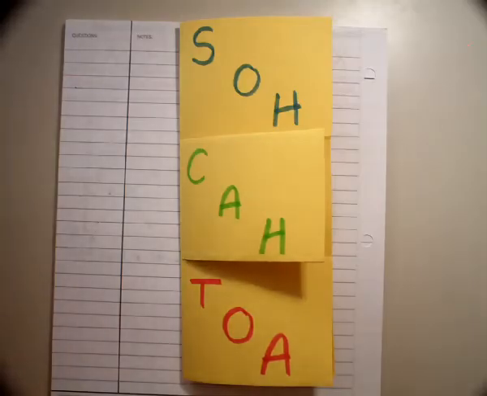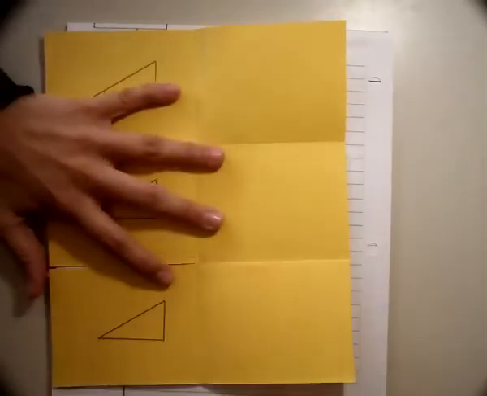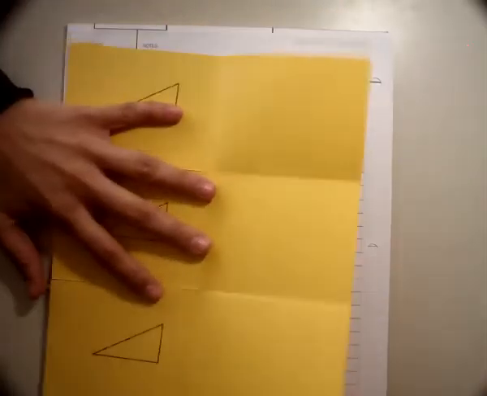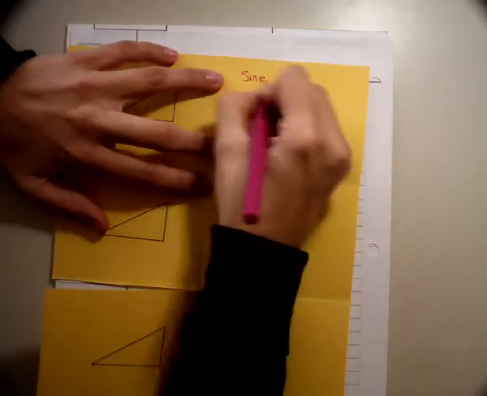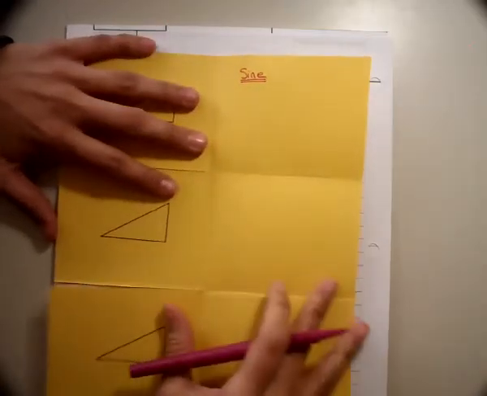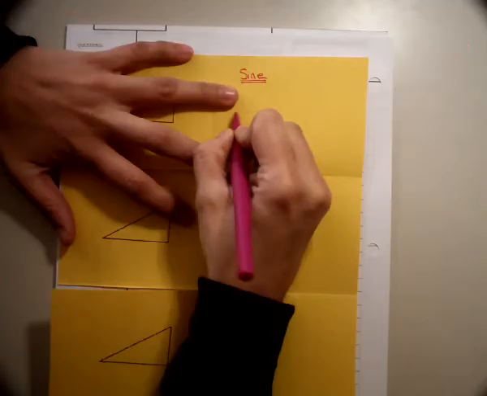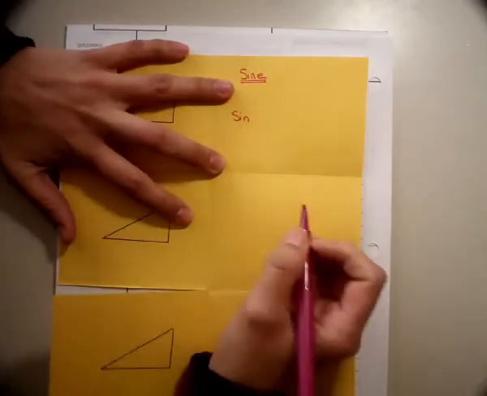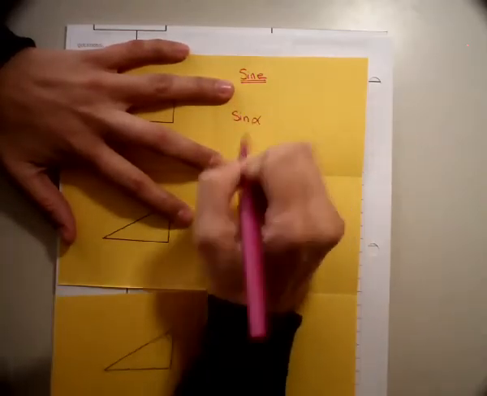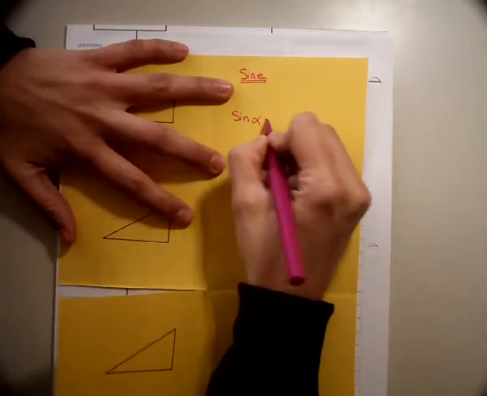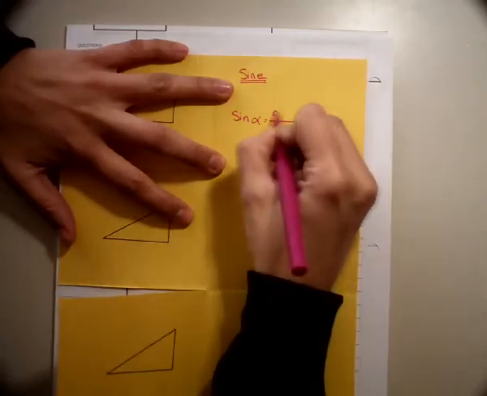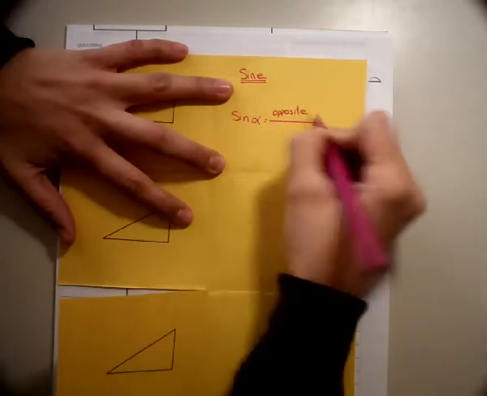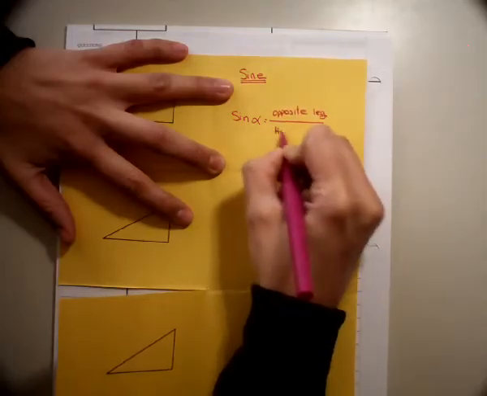So now that we know the three sides in our right triangle, we are going to define the three trigonometric functions. The first trigonometric function that we have is called sine. But in this case, we are not going to write sine each and every time. We have an abbreviation that is S-I-N. Sine of the angle alpha, our acute angle of reference, is equal to opposite leg over hypotenuse.